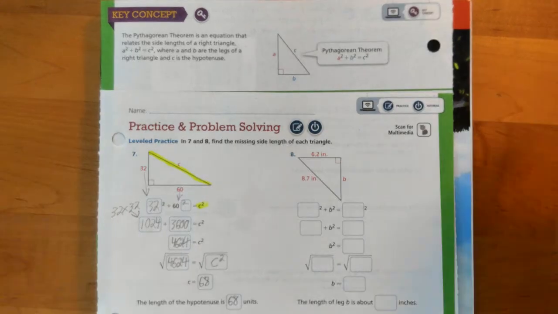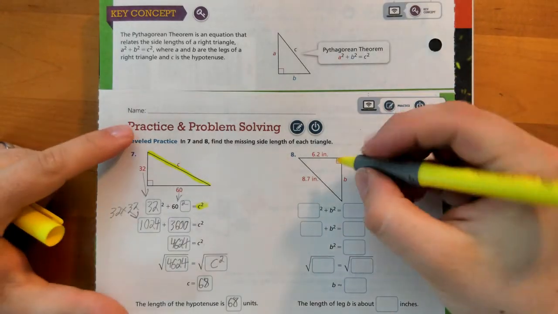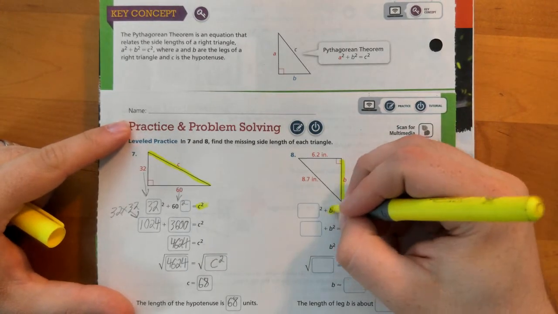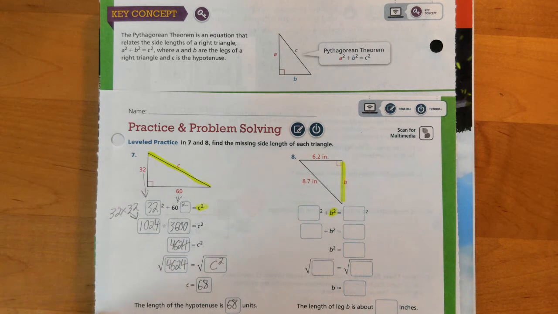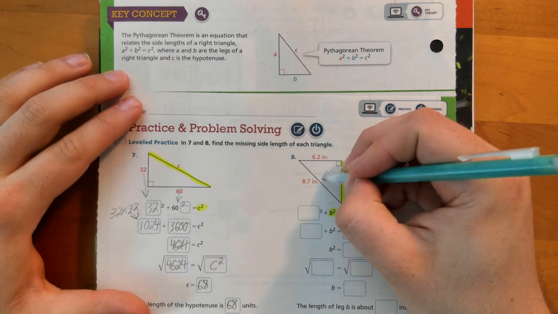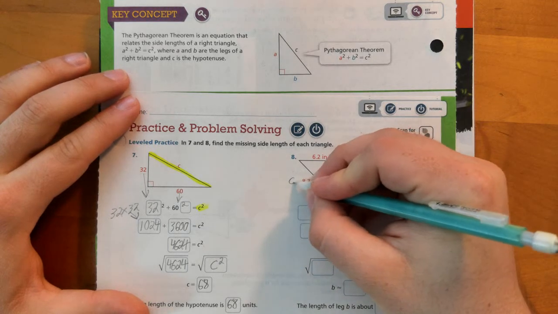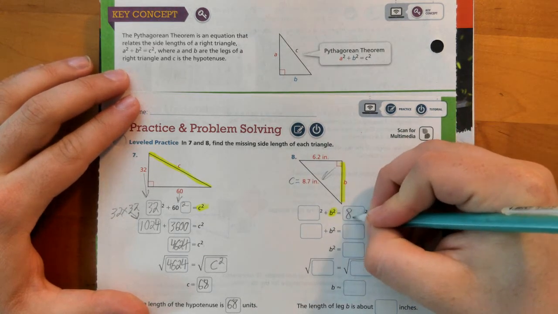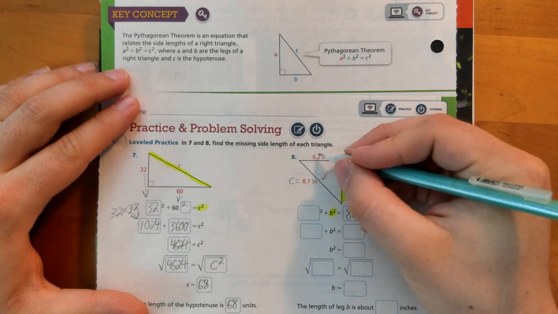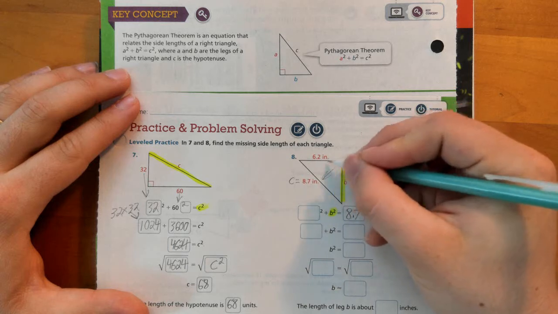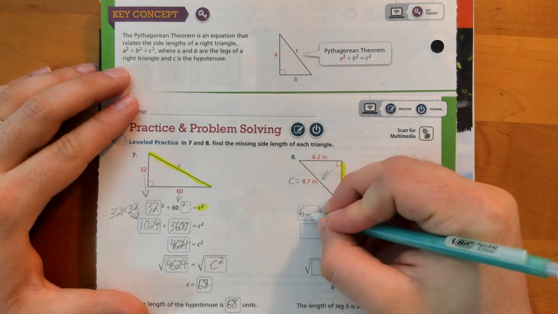Now, in this triangle, you'll notice we're looking for a leg here. That's the b squared. Right? So in this one, the side opposite the right angle here, that's our c value, or the hypotenuse. So that's what's going to go here. This is another leg, right? These two sides make the right angle. So this is going to be our a value.